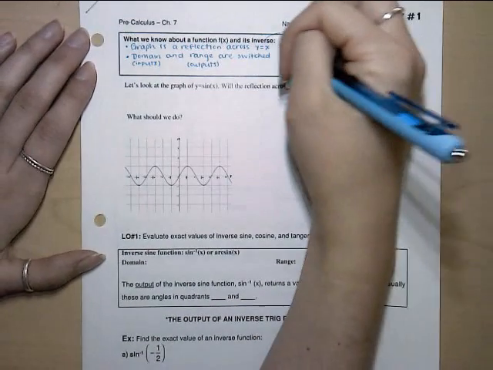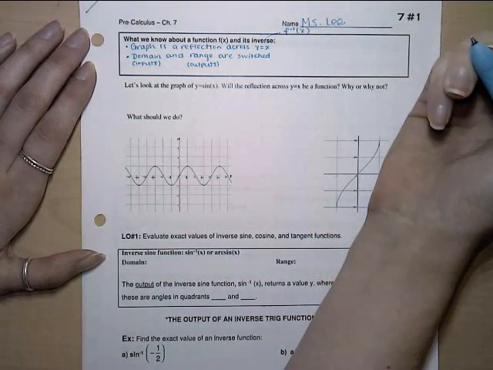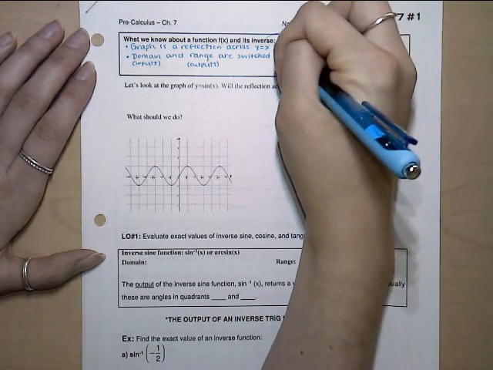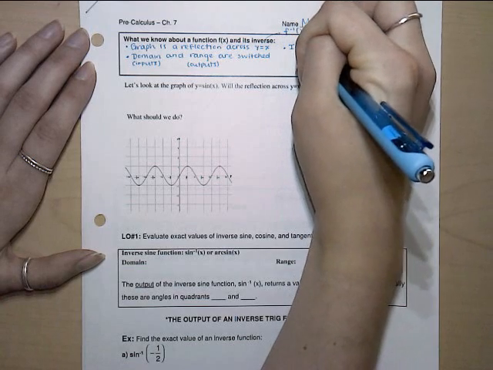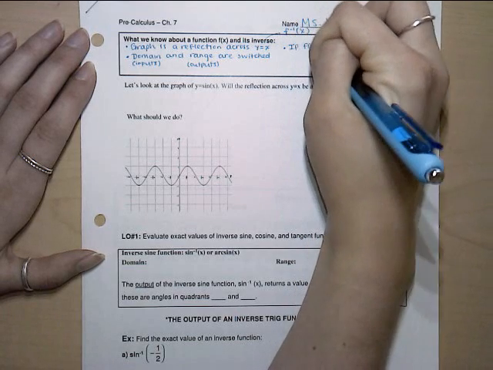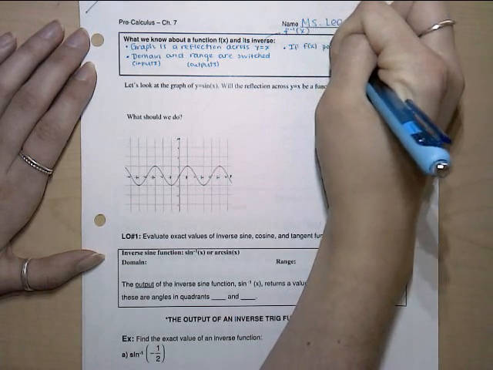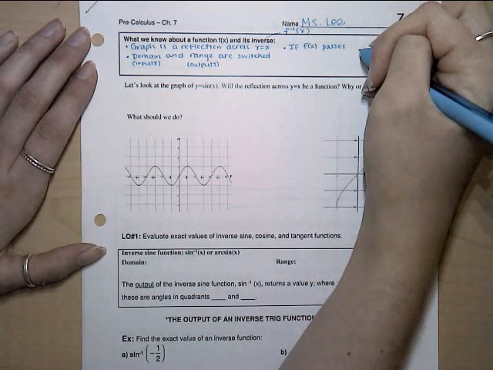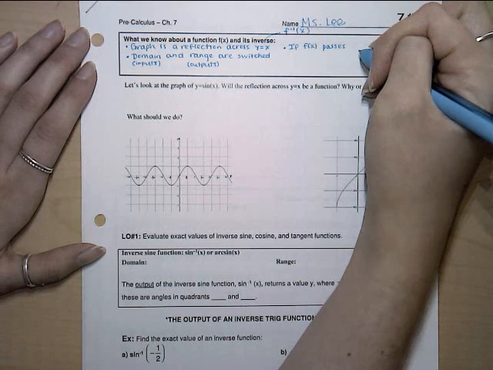And finally, a big thing that we talked about was one-to-one functions. This was in chapter 5. So if your function f of x passes, so remember, to be a function, it needs to pass the vertical line test. To be a one-to-one function, it would have to pass both the vertical line test and the horizontal line test.